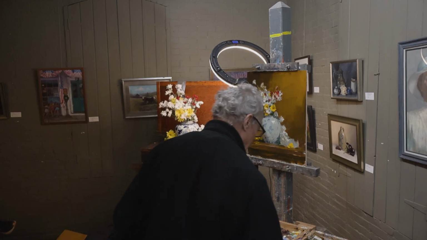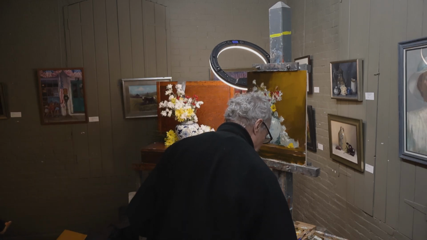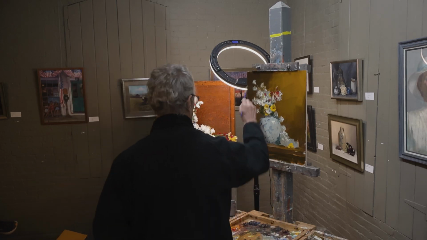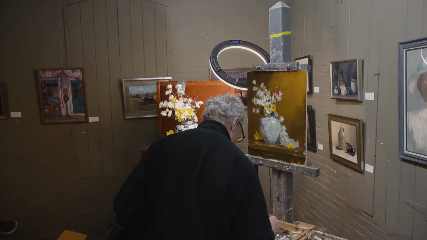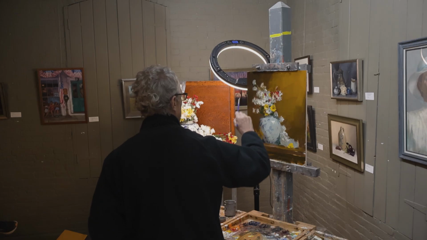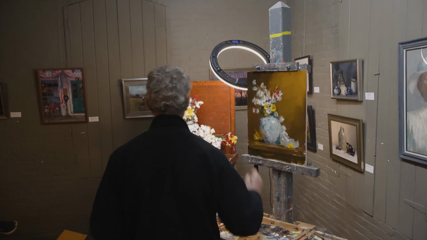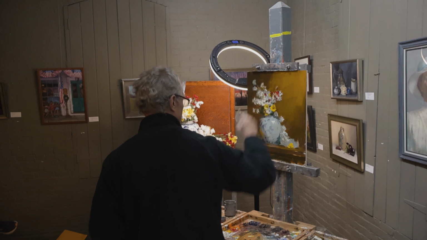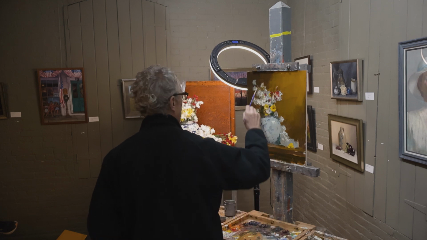The other thing I think, now that we've got this plot going, is I'm going to darken these flowers. I think they're hurting our new plot. So let's pretend they're in shadow. You know, they're there, but we're darkening them.